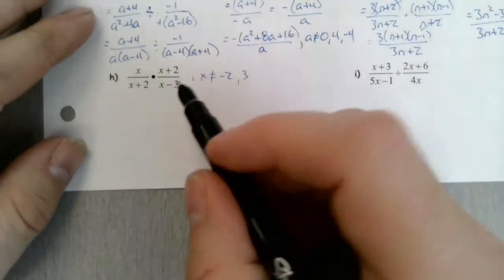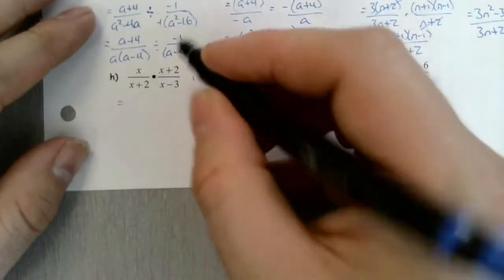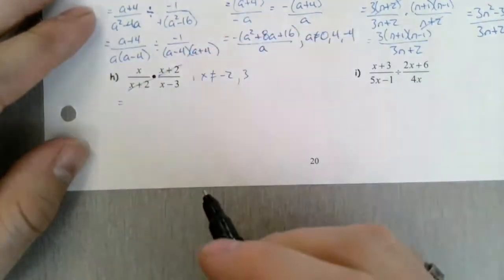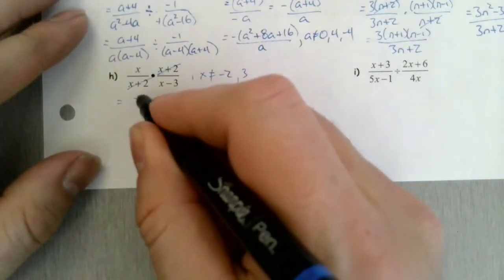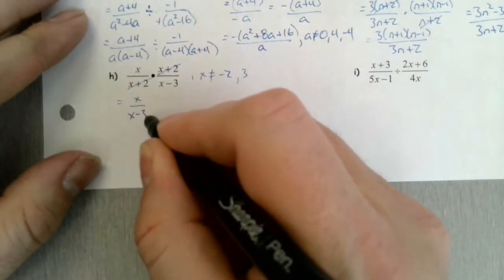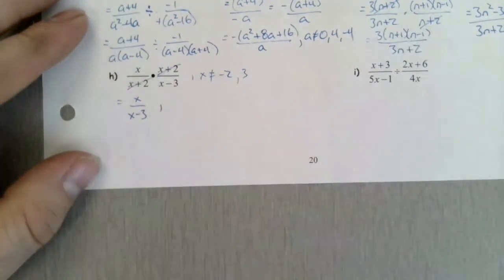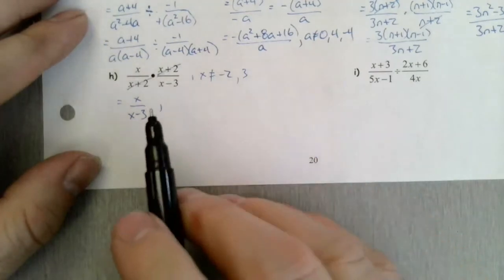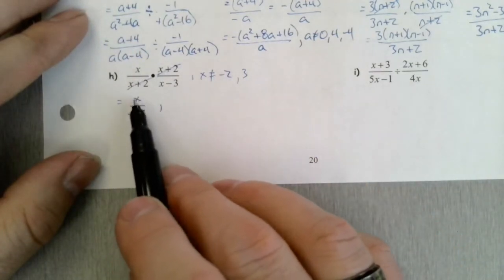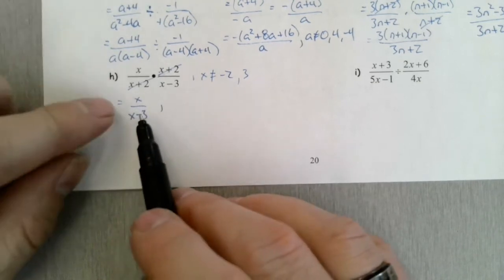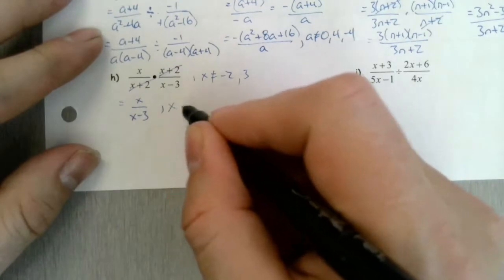Now, I've got shared factors, two binomial factors, one in the numerator, one in the denominator. They're going to be the same. And so now when I just multiply the factors across, I'm just going to get x over x minus 3. And that's as good as that's going to get. I can't cancel the x's because remember, x here is not a factor. X up here is a factor all by itself, it just sits there. But here, x is locked into that binomial. It's part of that binomial factor, so I can't cancel it.